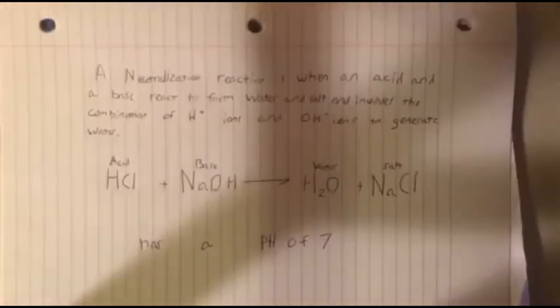And a neutralization reaction is when an acid and a base react to form water and a salt, and involves the combination of H+ ions and OH- ions to generate water.